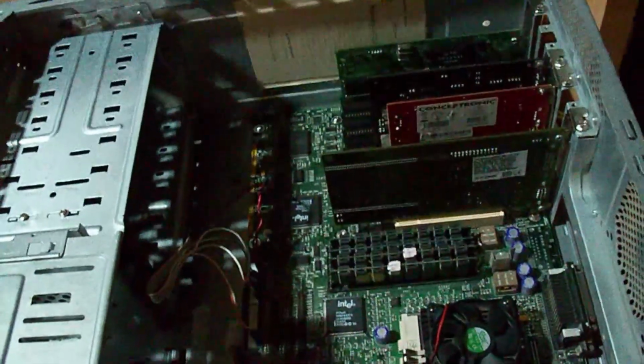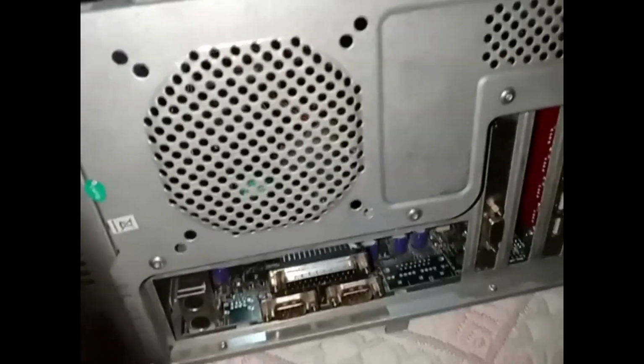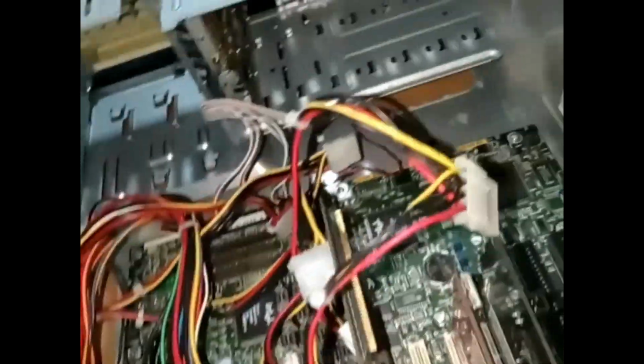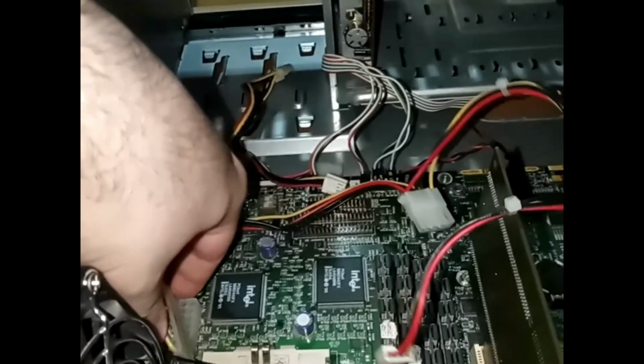And we are done installing the cards. And this is how the computer looks with all the cards and the power supply unit installed. And now we are going to start connecting the power connectors to the computer itself.